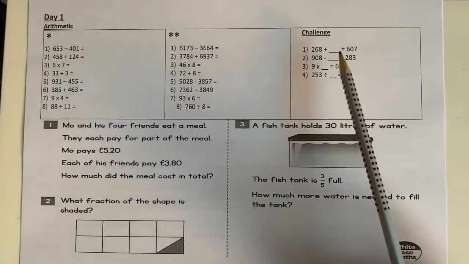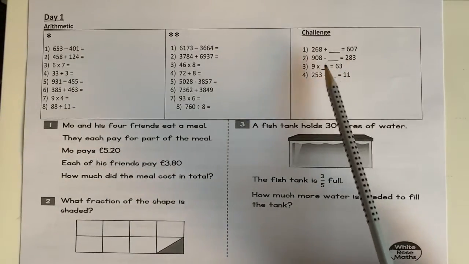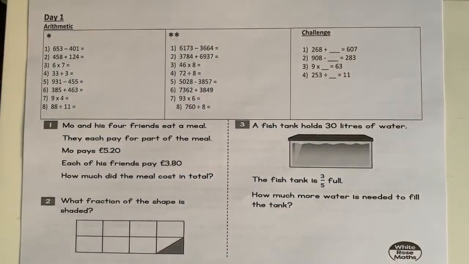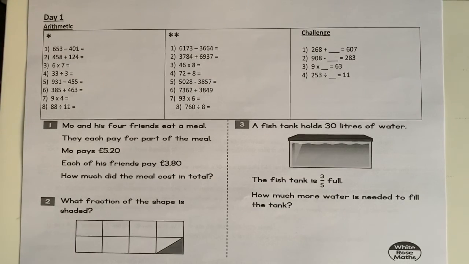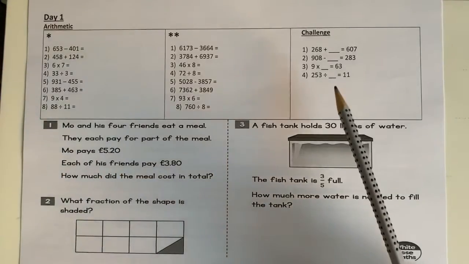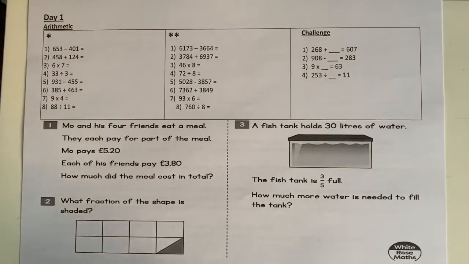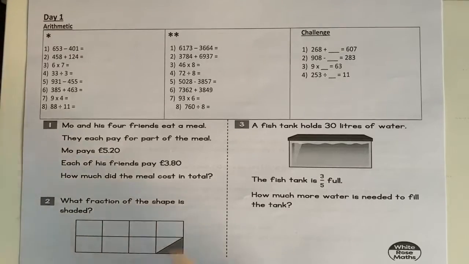With these questions, you have the answer, but part of the question is missing. Think about, can you do the inverse, or are there any other tricks and tips that you might know to help make that a little bit easier for you? Then we've got something a little bit different. We've got some kind of word problems, but with some pictures as well. See what we can remember about these.